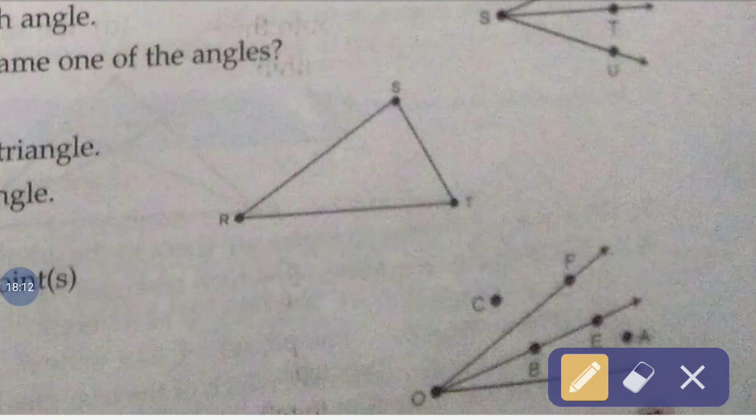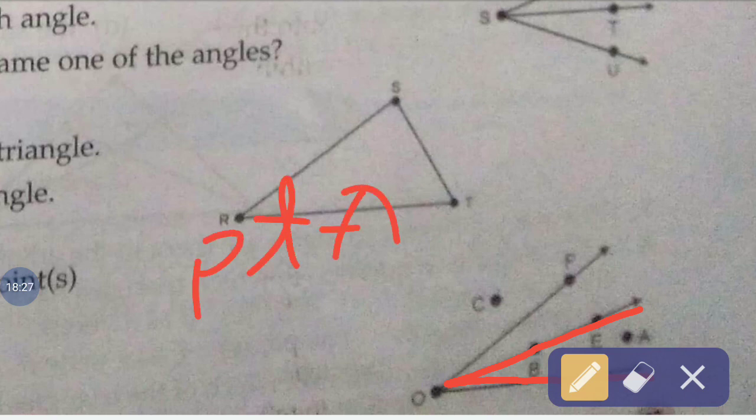Here is your angle DOE. So which point is in the interior? Point A. Point A is in the interior. So you can write point A is in the interior of angle DOE. You have to write the whole sentence.